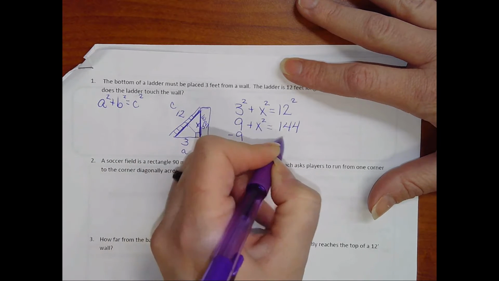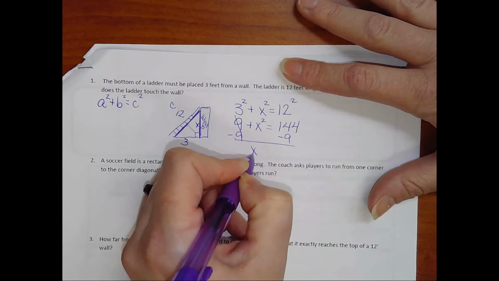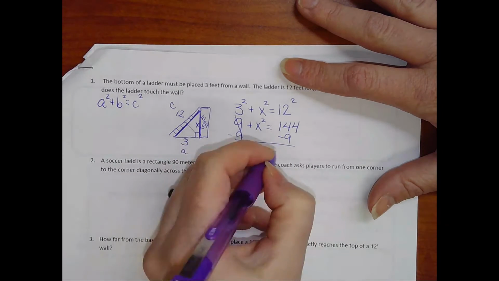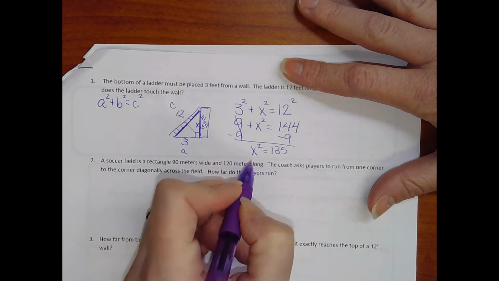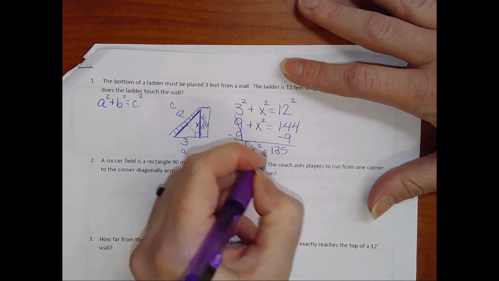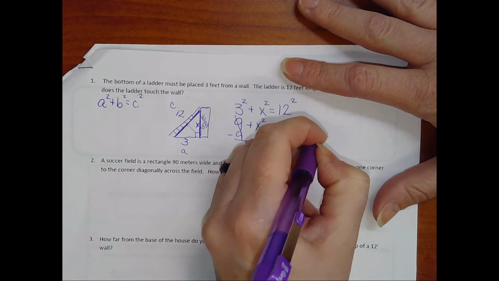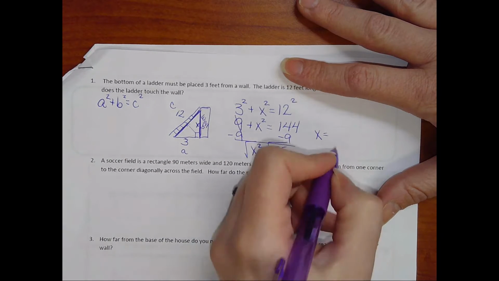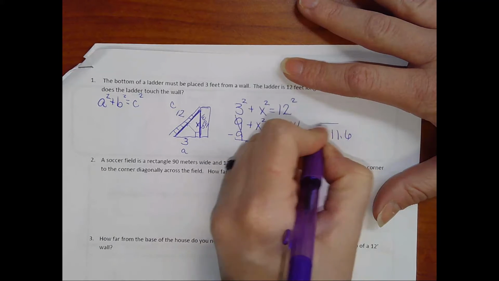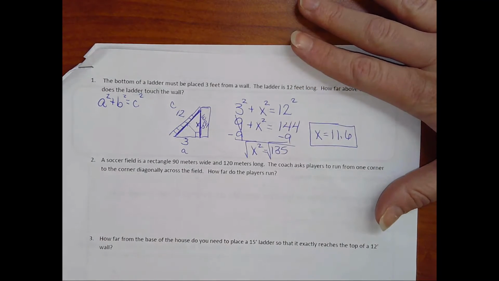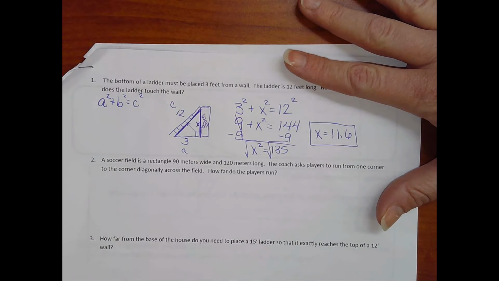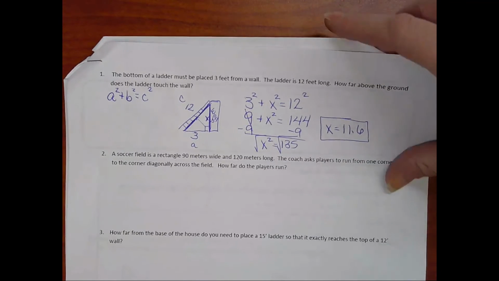Subtract 9. x squared equals 144 minus 9, which is 135. And then you can't leave it as x squared. You have to take the square root. And then you find that the height on the wall is 11.6. And you could say 11.6 feet if you want, but it's 11.6. So the hardest part is just going to be drawing the picture out. Make sure you have the picture drawn correct.